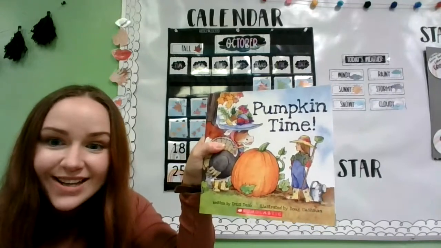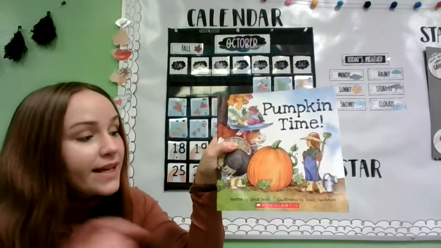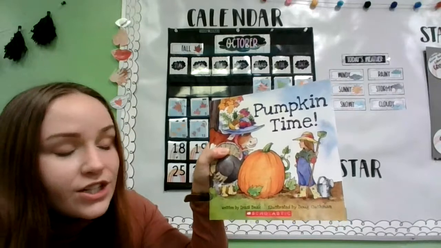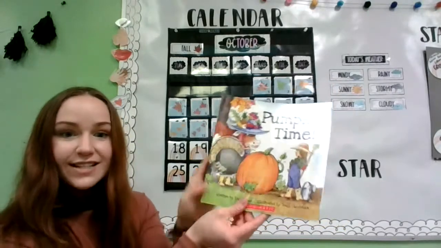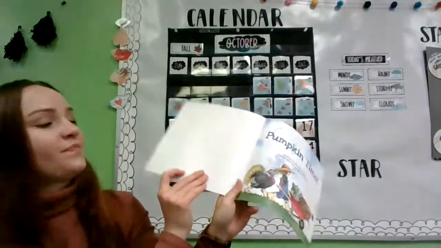I keep on freezing, sorry my friends. The illustrator who makes the pictures is Doug Cushman. Let's take a look, my friends, at Pumpkin Time.